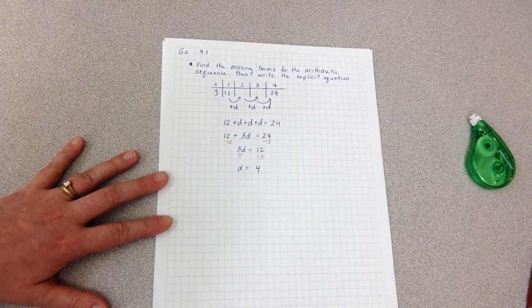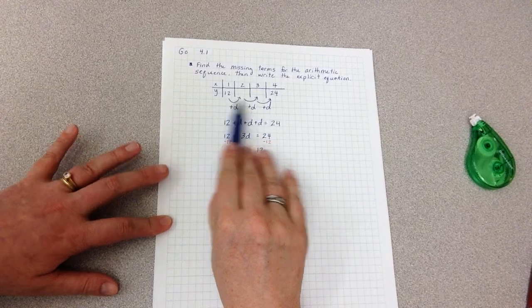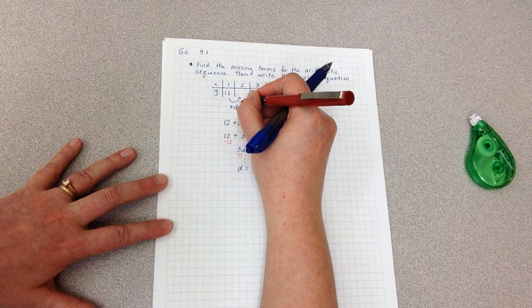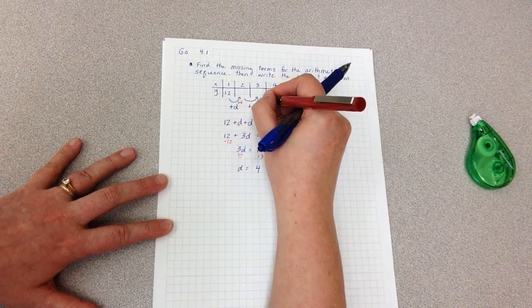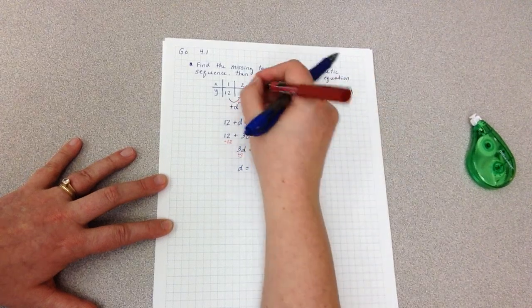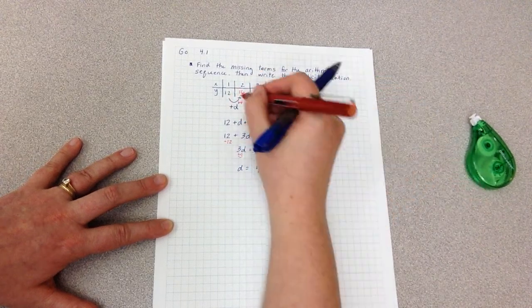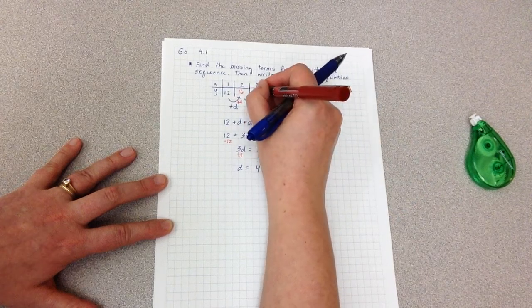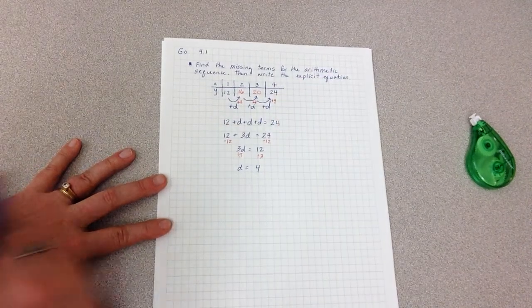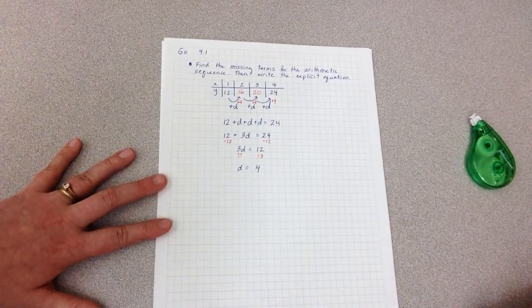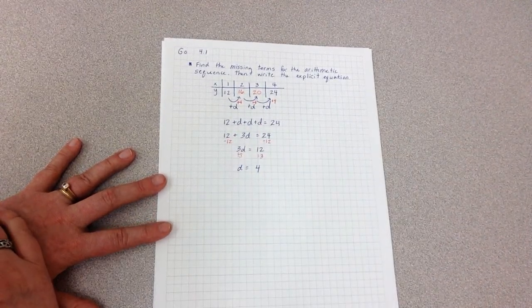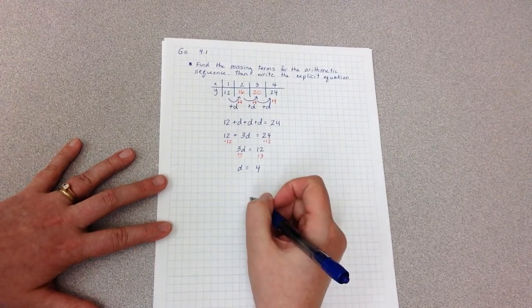D equals 4. So I now can go back in and fill in this table because I now know that D is 4. So I'm adding 4 here, adding 4 here, and adding 4 here. So 12 plus 4 is 16. 16 plus 4 is 20. And 20 plus 4 is 24. So I've now also verified that I have the correct D value, and therefore it actually does work when I plug in the values. Now, for the explicit equation.